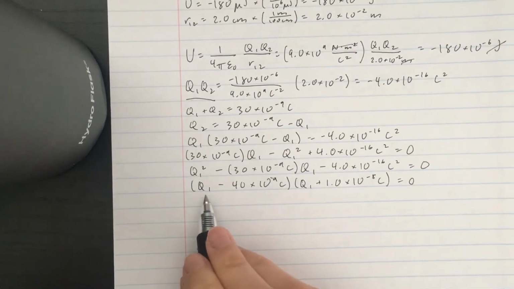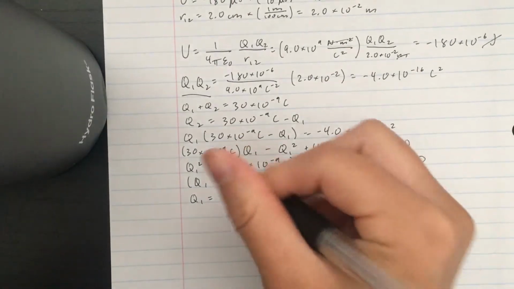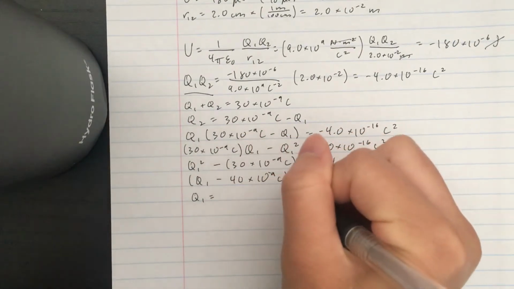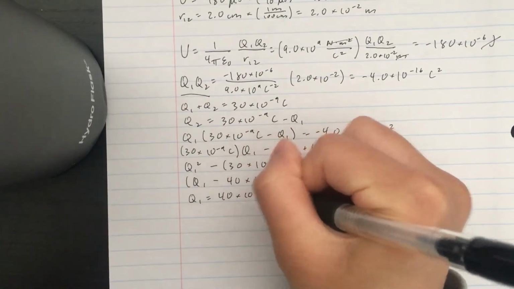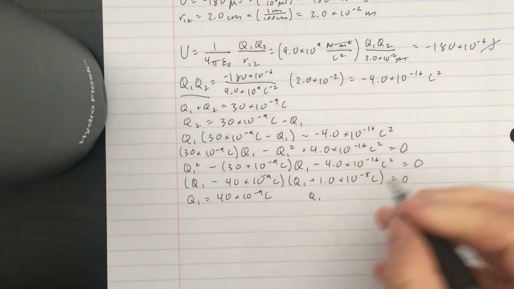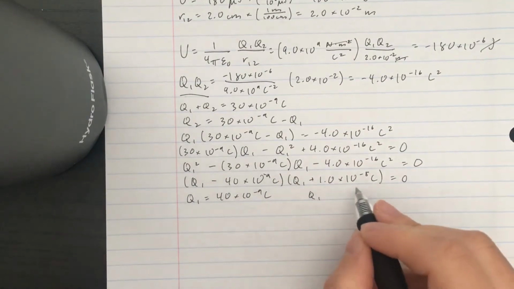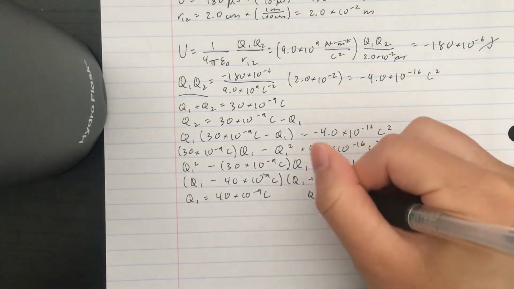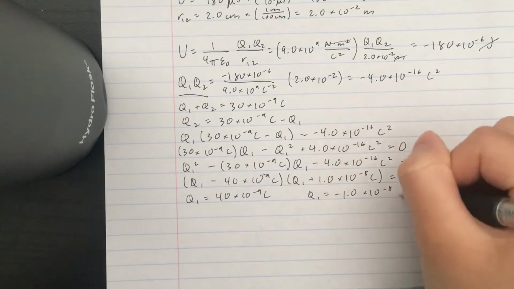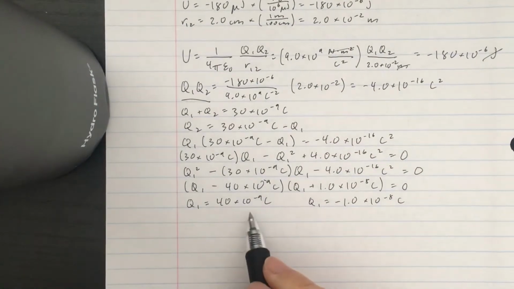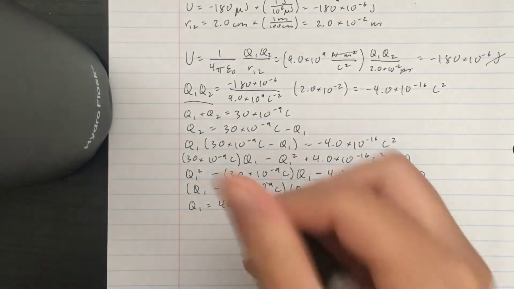So when we set the first factor to 0, Q1 equals 40 times 10 to the negative 9 coulombs. When we set the second factor to 0, Q1 equals negative 1.0 times 10 to the negative 8 coulombs. Let's convert them both to nanocoulombs so it's easier to read.